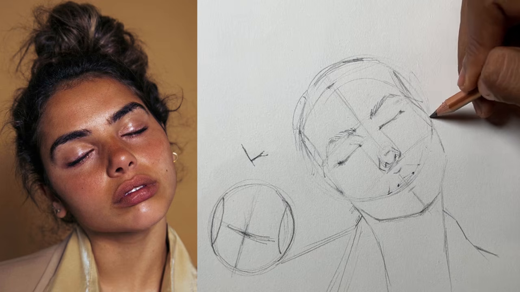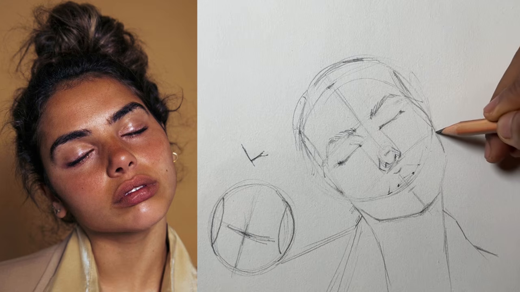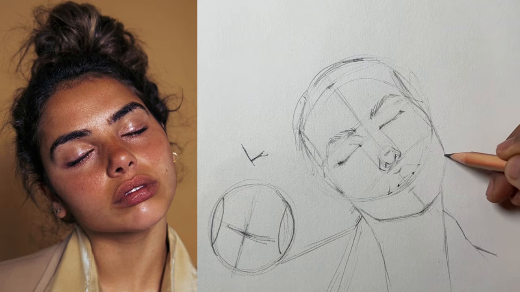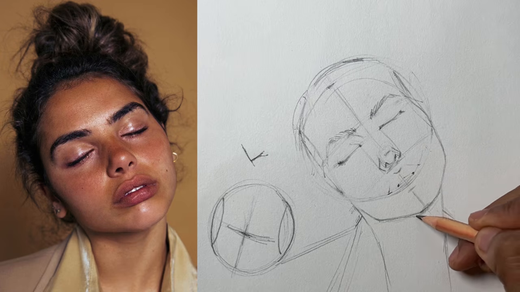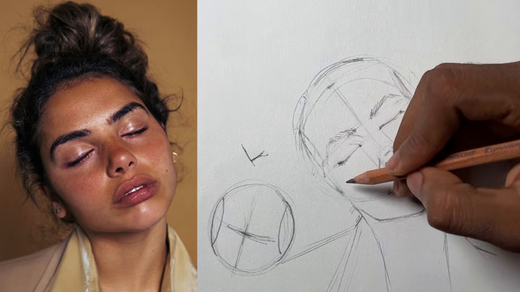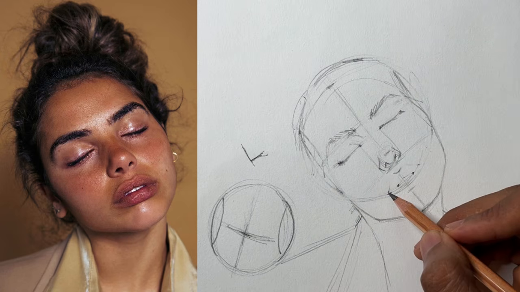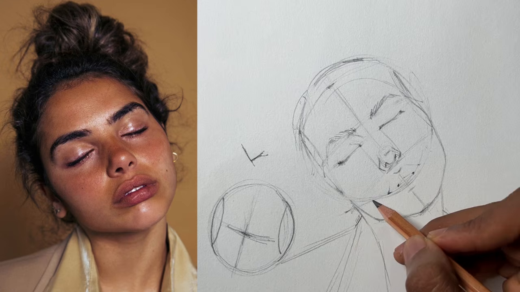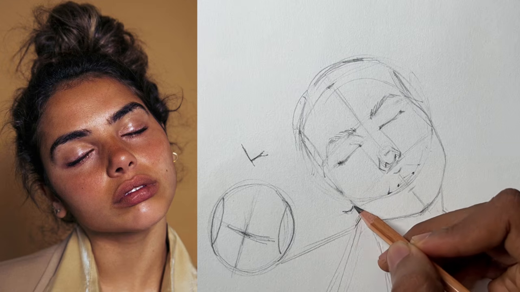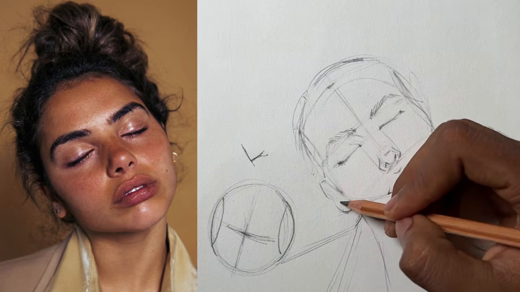I'm gonna add the shape of the jaw and the cheekbone. So this is where the cheekbone is. This is her jaw. All right, let's come here. Let's add the ear. Observe the angle and the distance between the corner of the mouth and the bottom of the ear. So if you draw a straight line, it's somewhere around here. The top of the ear, which is gonna be here. So this is the ear.